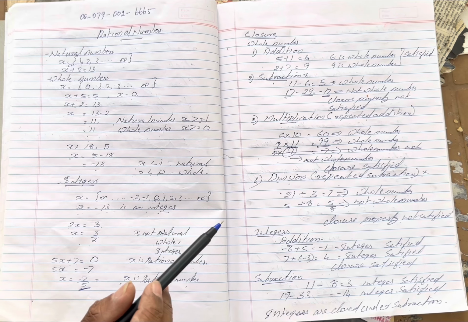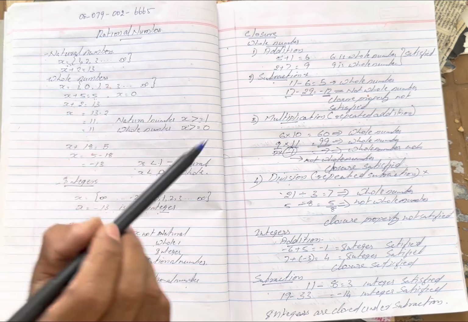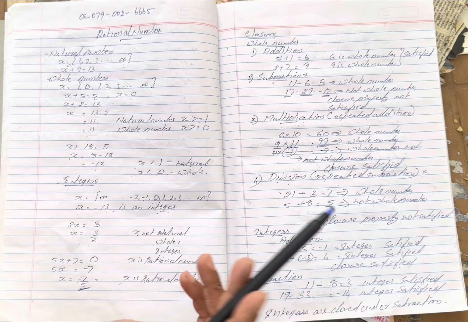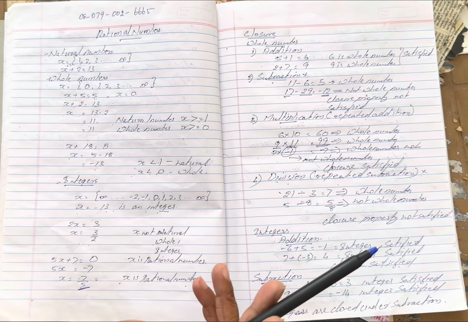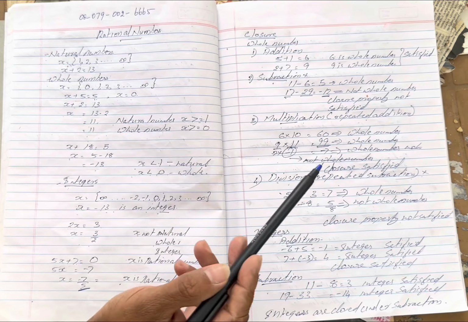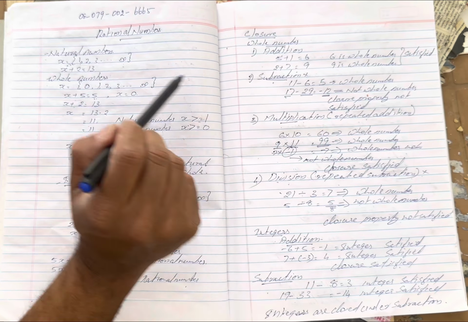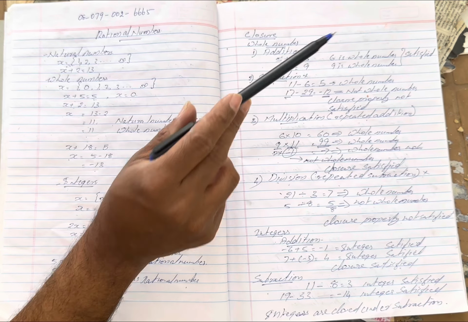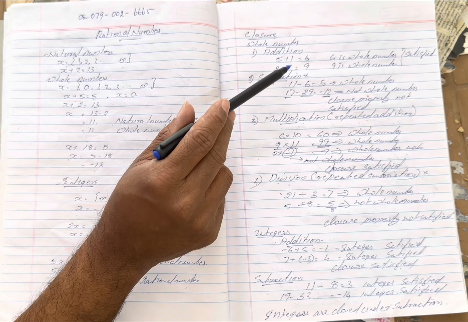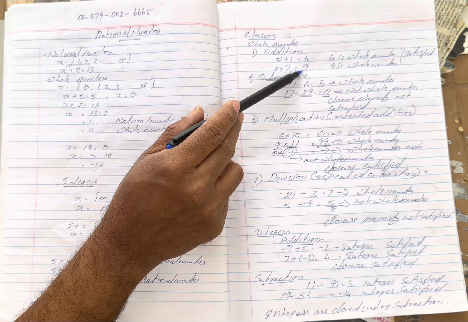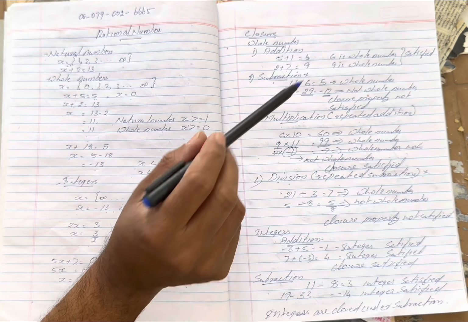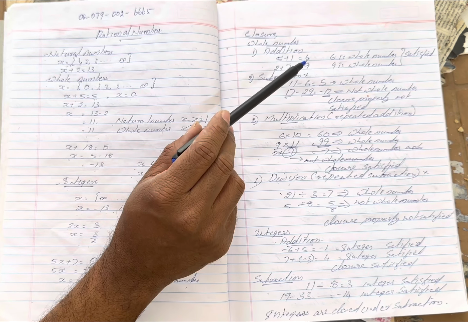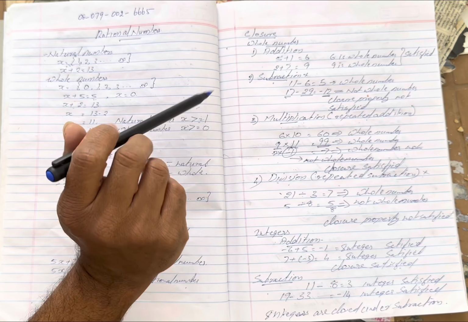Now we will look at different properties of the numbers. First, we will look at the closure properties. Closure property means that if you are doing any operation with one type of numbers, the answer should also be that same type of number. For example, we are taking whole numbers addition. Here 5 and 1 we are adding to get 6, which is a whole number. Another is 2 and 7 we are adding to get 9, which is a whole number. So as far as addition is concerned, for whole numbers it is satisfied.